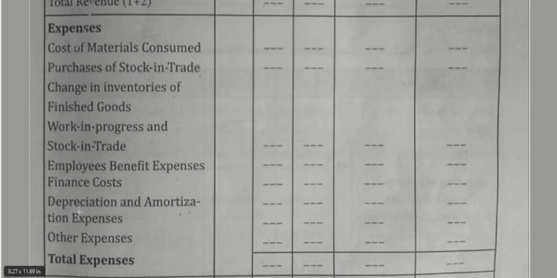Next we have the finance cost. Finance costs are generally classified into interest expenses or other borrowing costs, which are related to raising finance for the company. For example, a debenture is being issued by a company. At that time, debenture interest will be paid to the debenture holders. So the debenture interest will become a finance cost for the company. That is part of finance cost.